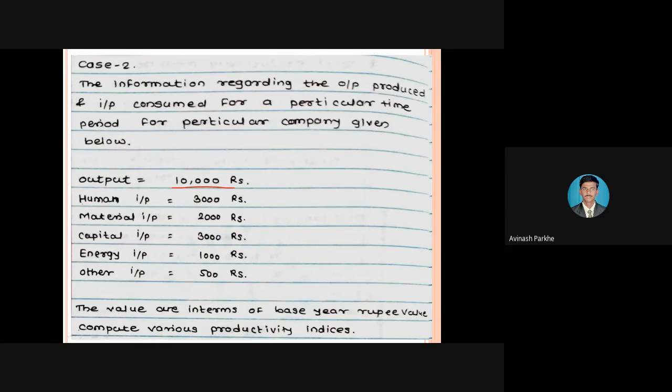The total output of that particular company is 10,000, and in order to obtain that output, some inputs are given. First is the human input. How much cost is there? 3,000. Then material input, 2,000. Capital input, 3,000. Energy input 1,000, and some other input which costs 500. That means total 5 inputs are there, and according to those 5 inputs you will get the output of 10,000.